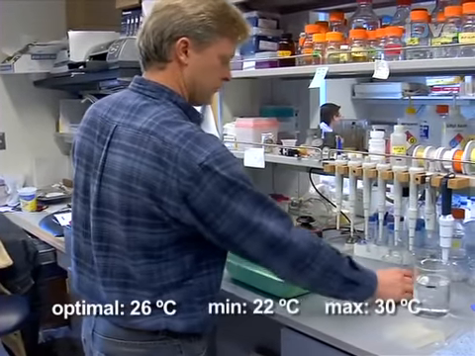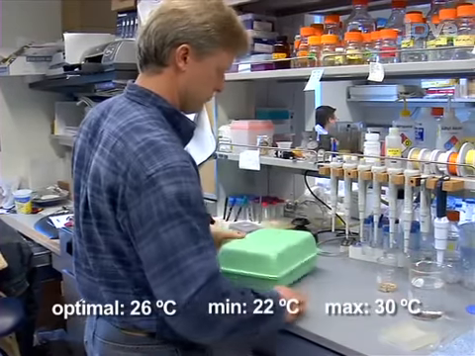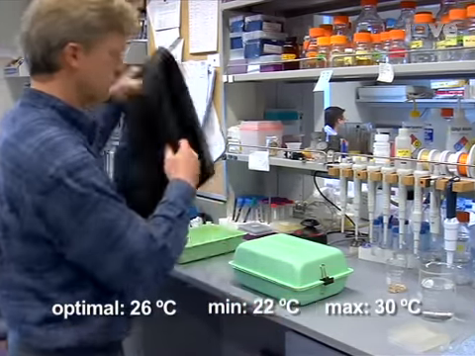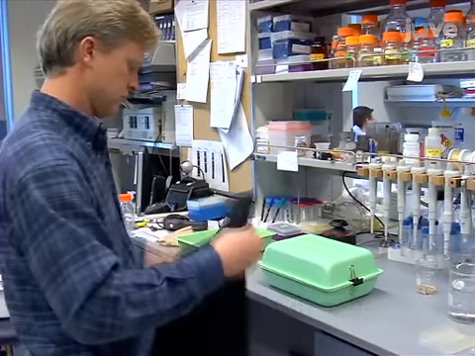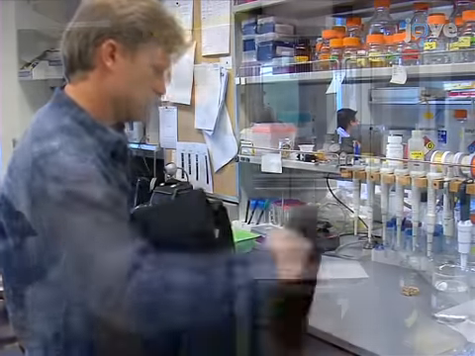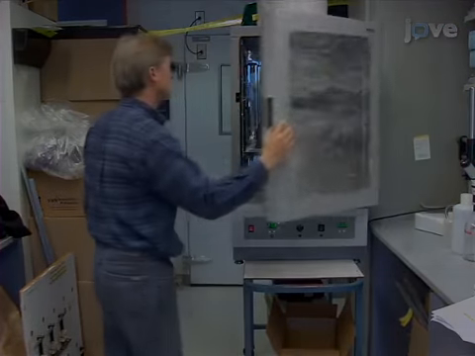Temperatures between 22 and 30 degrees Celsius will also work, but it is important to note that the temperature will determine the rate of growth. The warmer the temperature, the faster the seedlings will develop. Maintaining a dark growth environment is critical, as even small amounts of light affect both the rate of seedling development and the cell wall properties that we measure with this technique.